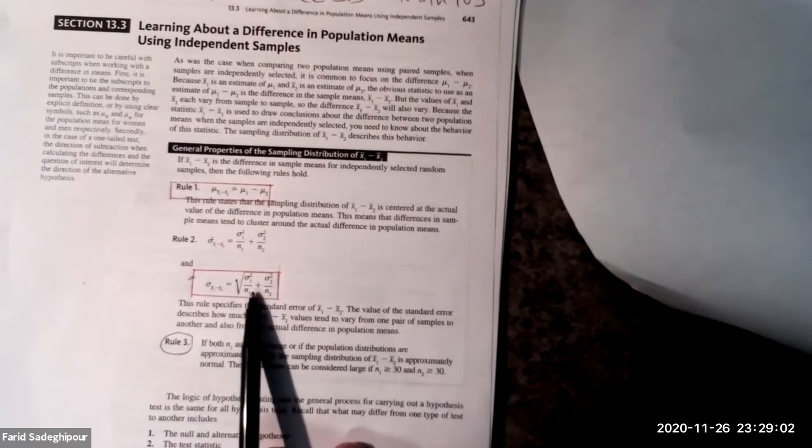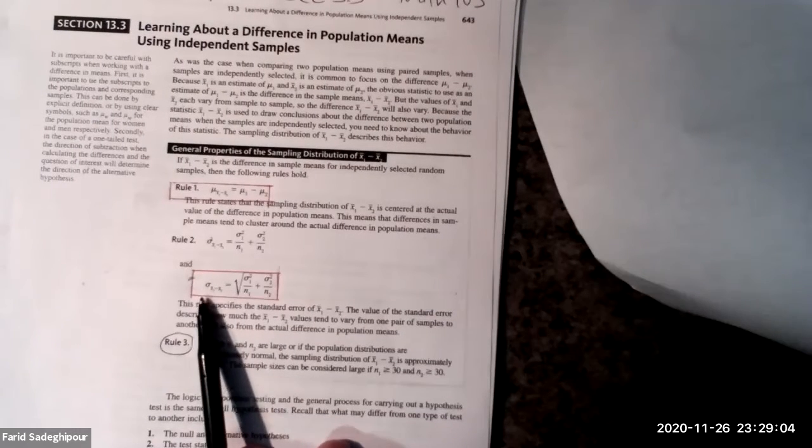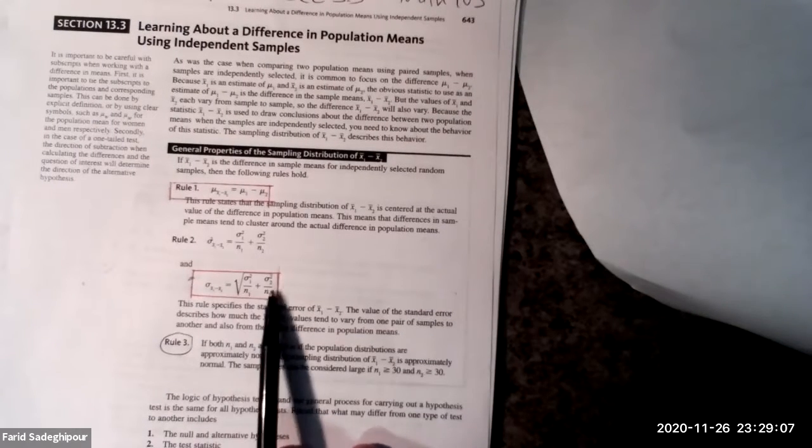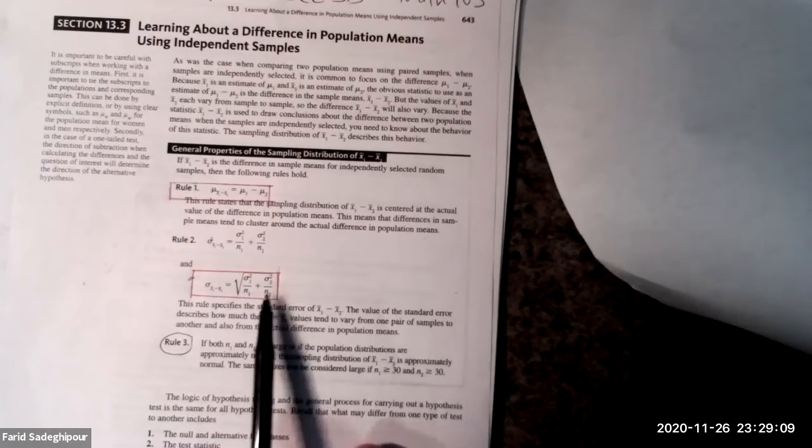Here they are talking about the standard deviation of the difference. This is a formula just for your information, but we don't really use it for the problems here. At the bottom, if the original claim indicates that the mean of population 1 is equal to the mean of population 2, then the difference is always equal to 0.